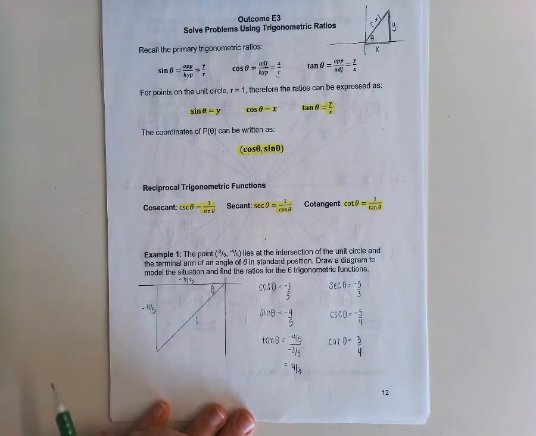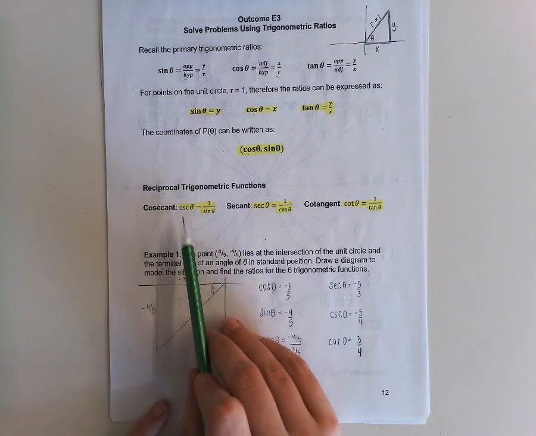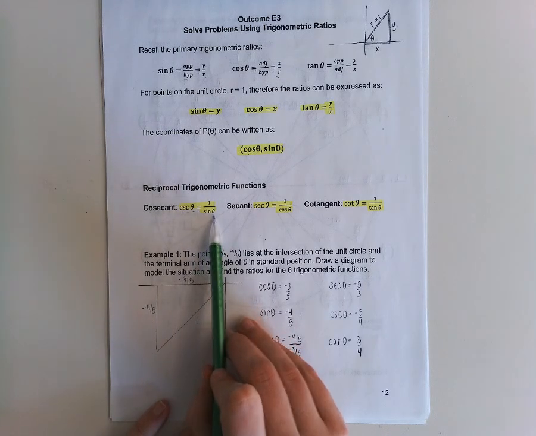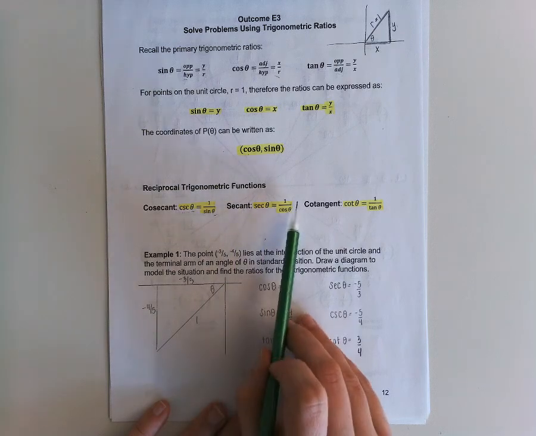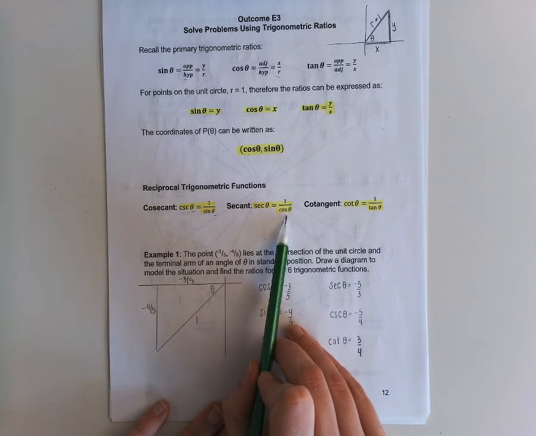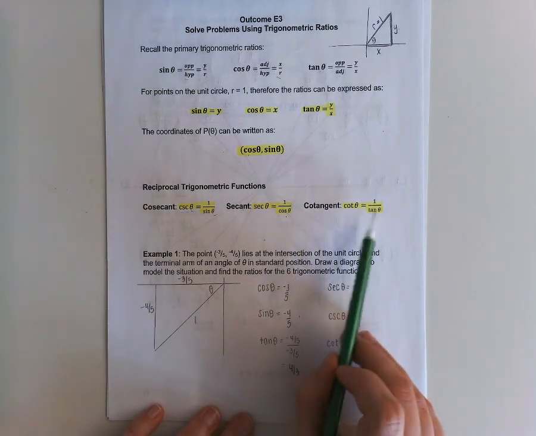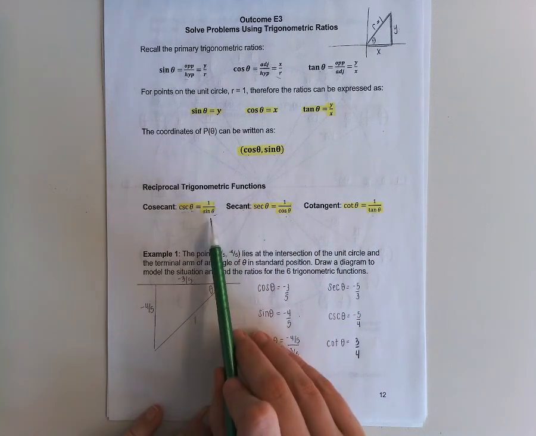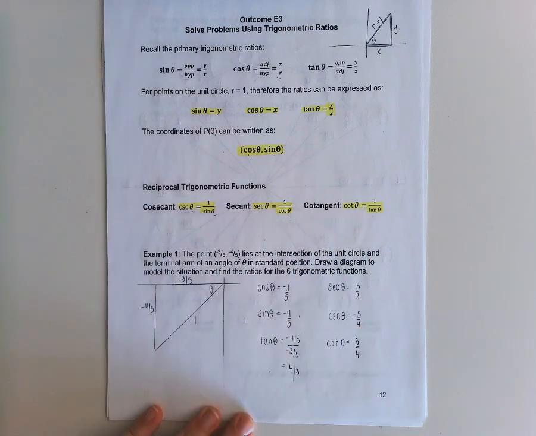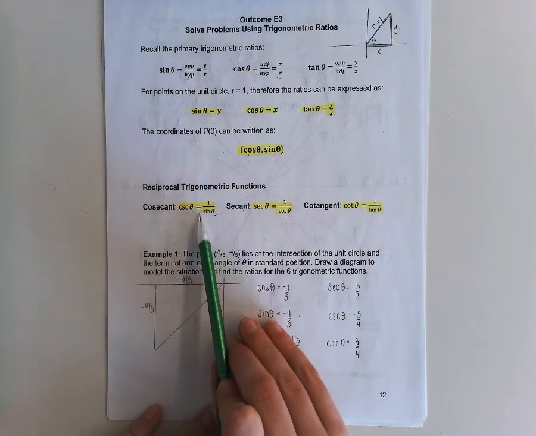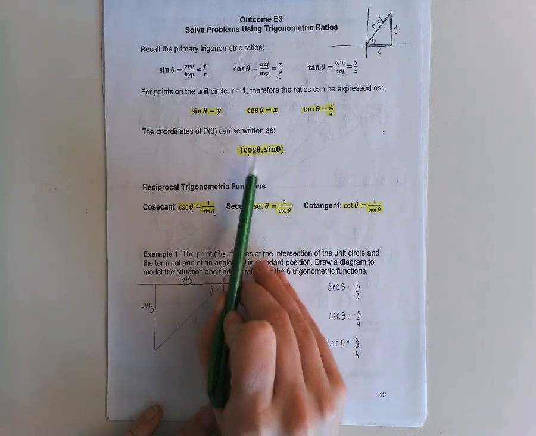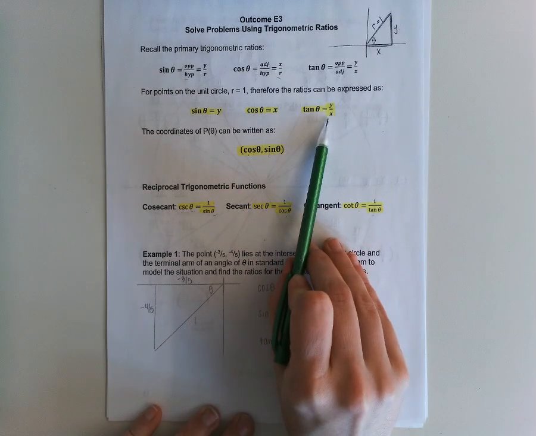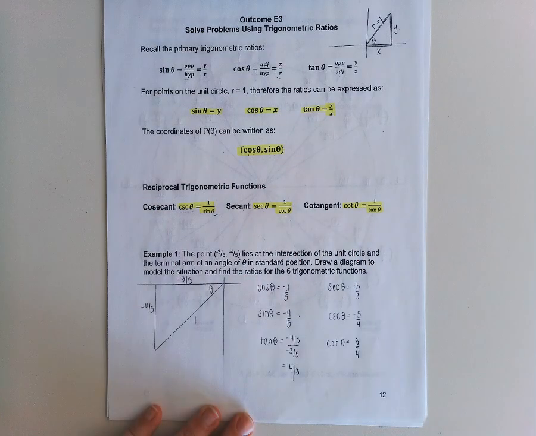Now, we also have to include reciprocal trig functions. And these reciprocal trig functions are cosecant of theta, which is equal to 1 over sine theta, secant, which is equal to 1 over cosine of theta, and cotangent, which is equal to 1 over tan theta. So these are just the reciprocals, 1 over each function. It's really, really important that you know these three, that you know that cos is x and sine is y, and that you know that tan is y over x. It's going to be critically important.